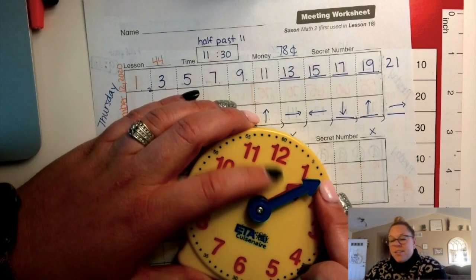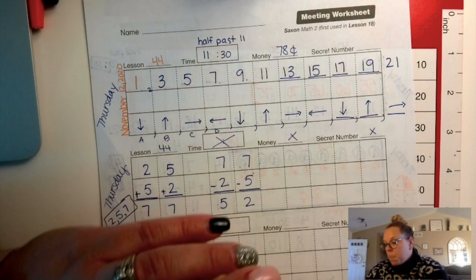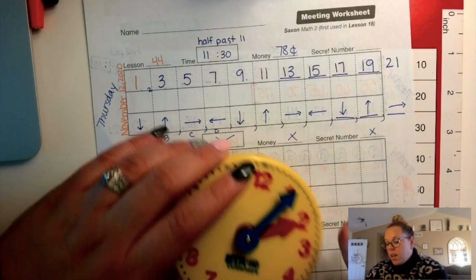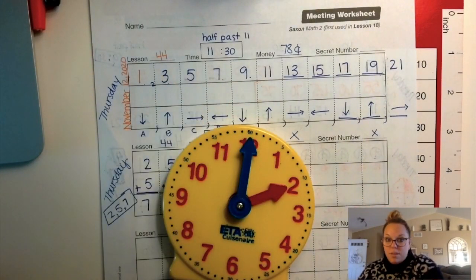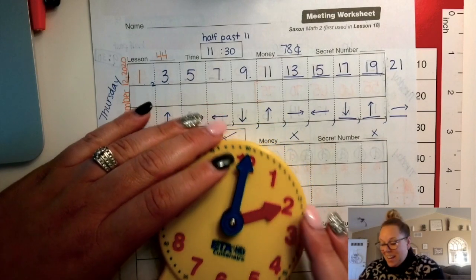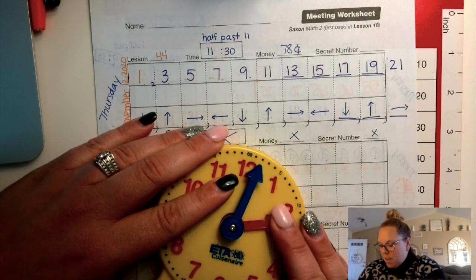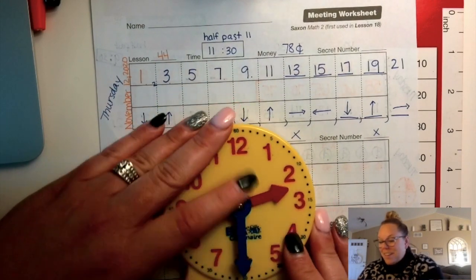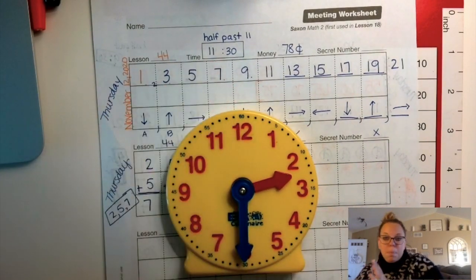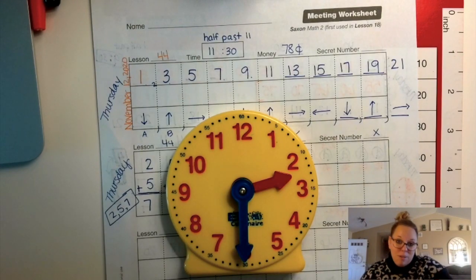If you ask your parents to help you with time, and they say, find 2 o'clock, right? Make it say 2 o'clock. What if they said do 2:30? Well, then my hour hand has to go in between the 2 and the 3. My minute hand needs to go down on my 6, doesn't it? Use them to help you practice, okay?